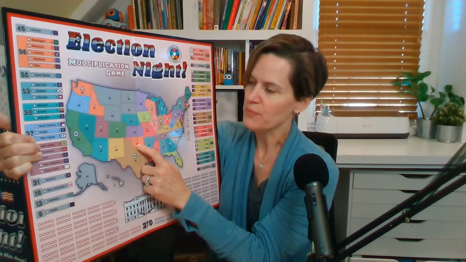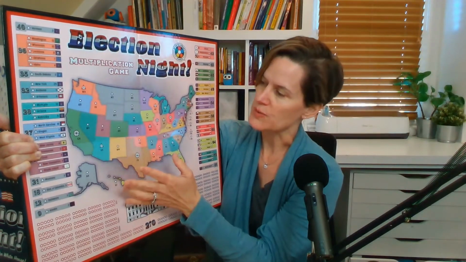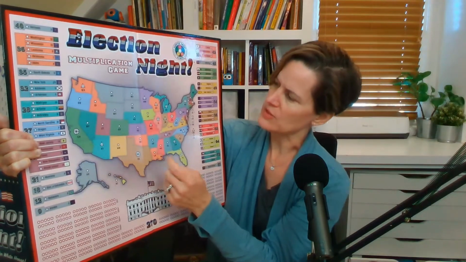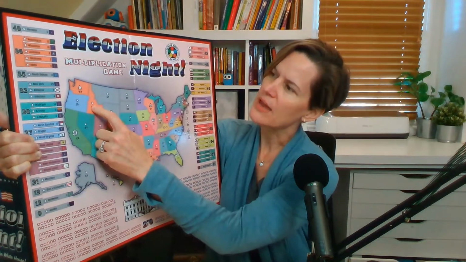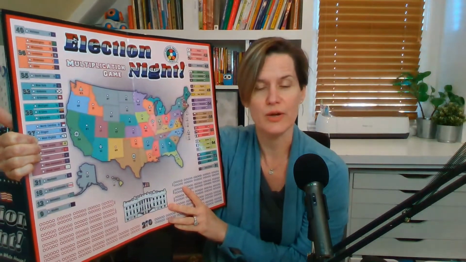So I could get all 7 of the electoral college votes for Oklahoma on that turn. Or if Oklahoma were taken, I could choose Idaho, which only has, I believe it's 3. Let's see. Let's find Idaho on here and then go up here to Idaho. Oh, sorry, 4. So 4 electoral college votes for Idaho.